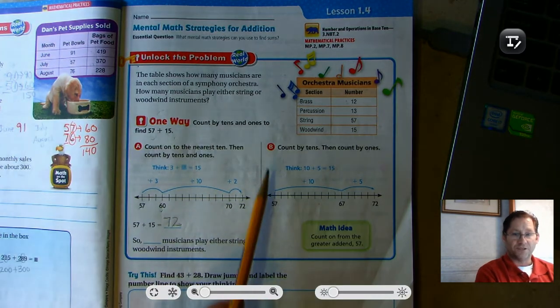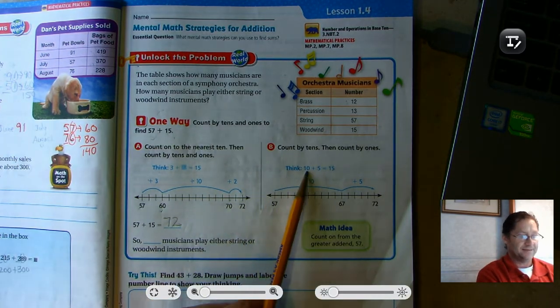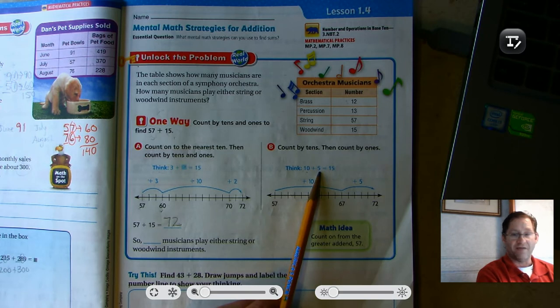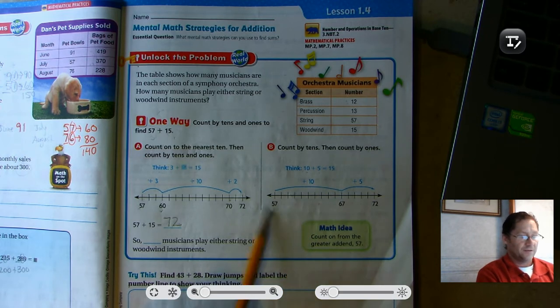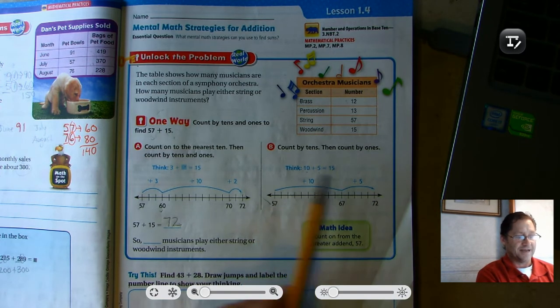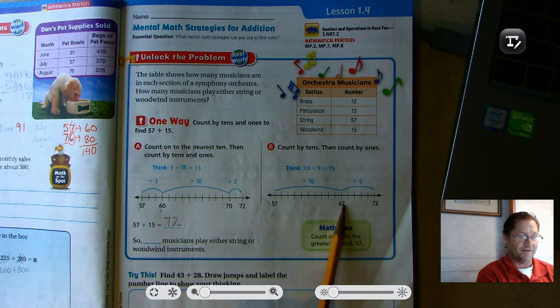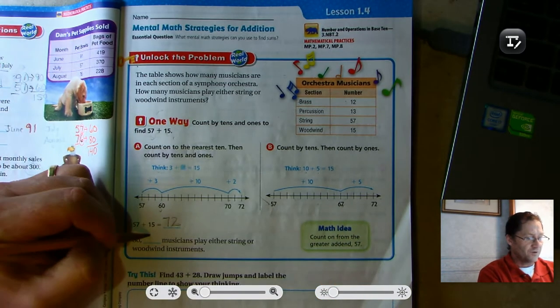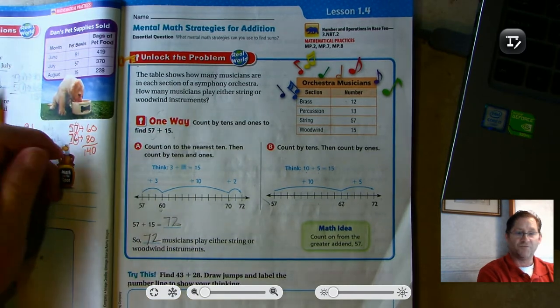Another way, we could just start off by counting by 10 and then add 5 ones. So from 57, we just add 10, that would give us 67. And then we count on 5, 68, 69, 70, 71, 72. So either way, we wind up with 72 musicians.